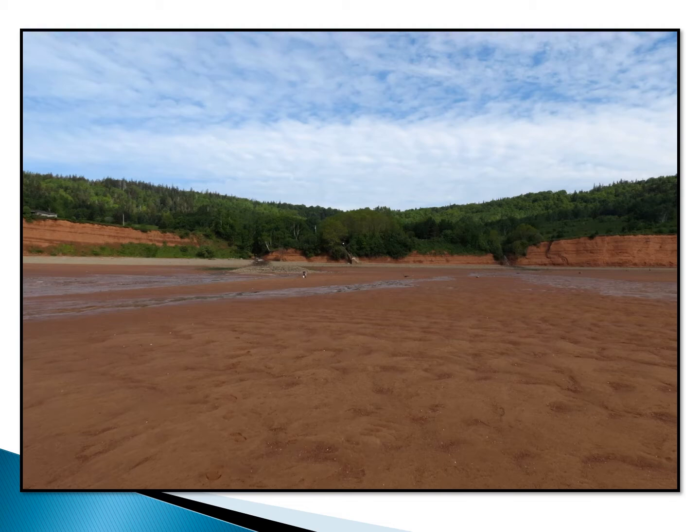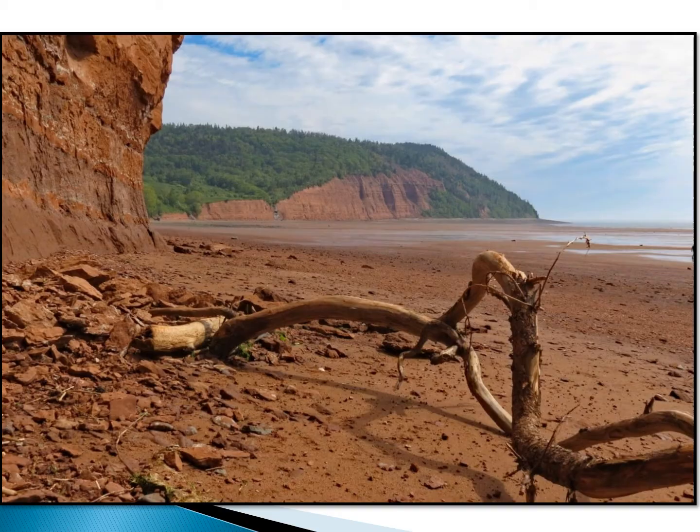At low tide, it's got a lot of sky and just the beach, so not a particularly interesting composition. So for this shot, what I did was I went up to the top of the beach and shot back through some nice driftwood and still got the sense of the low tide.